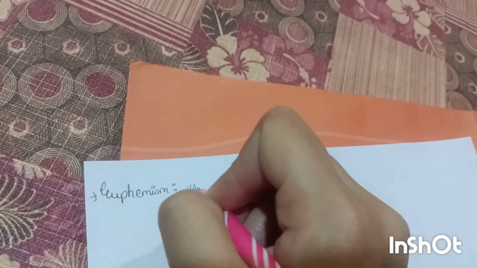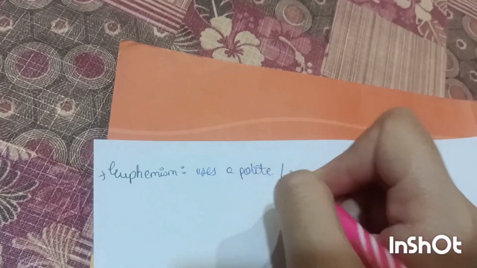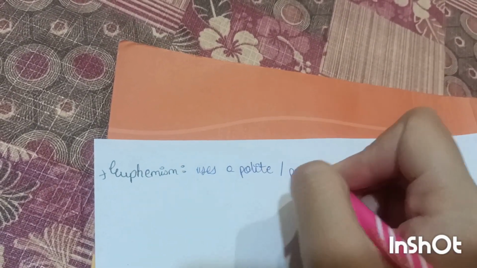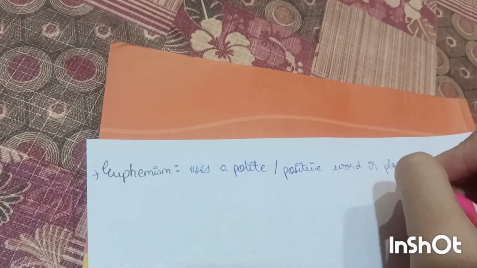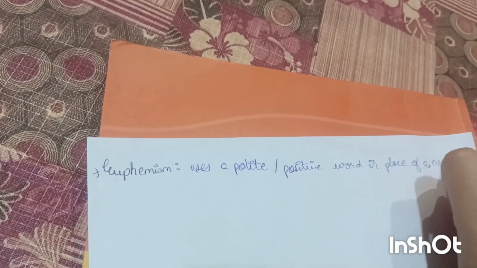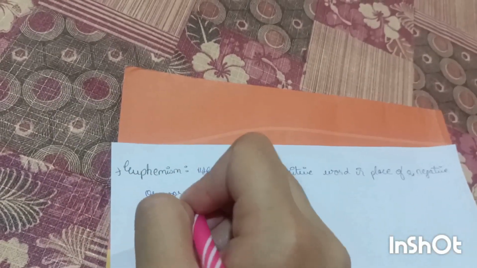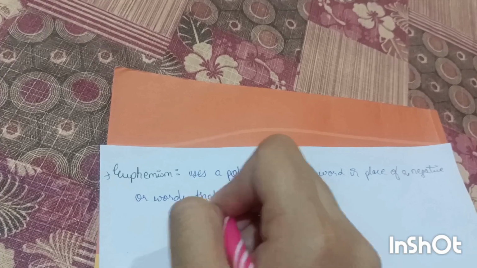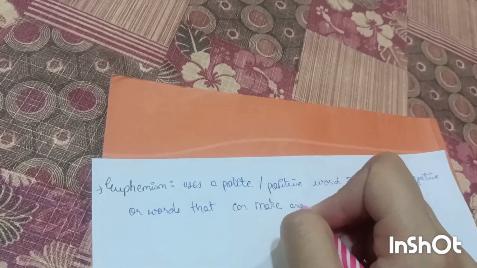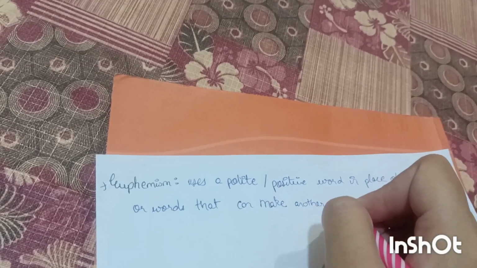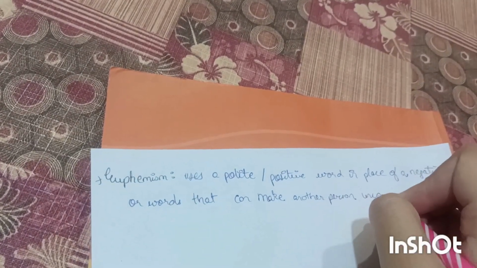So you can write it uses a polite or positive word in place of a negative word or words that can make another person uncomfortable.